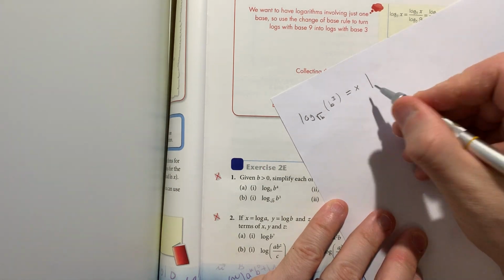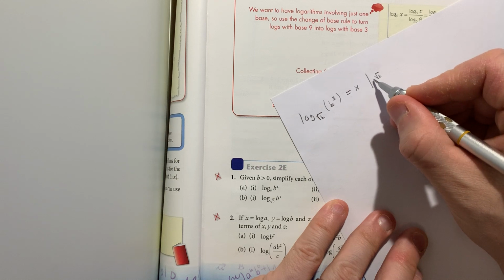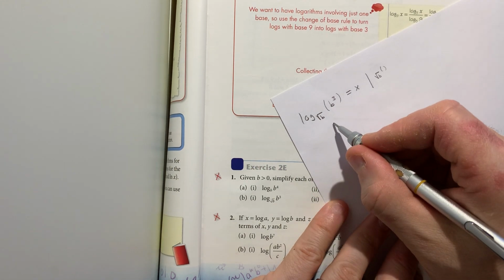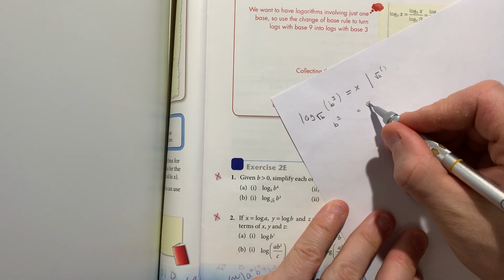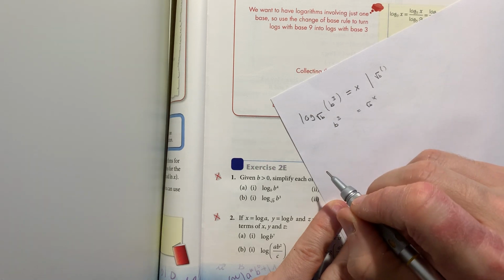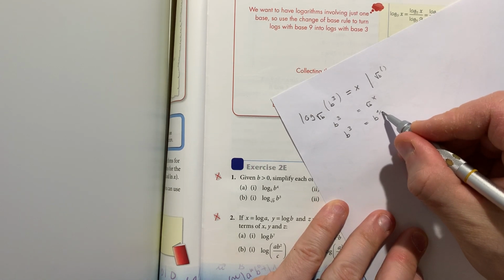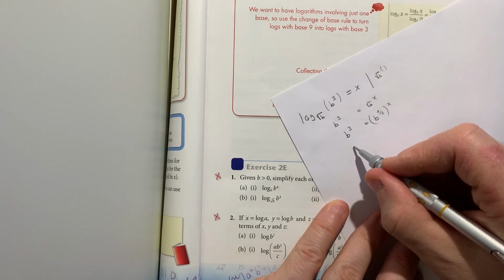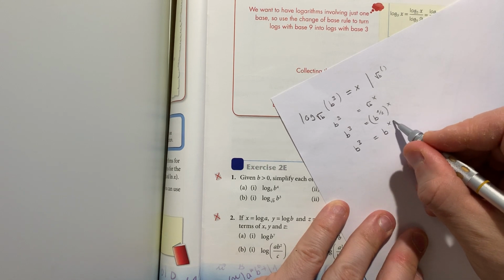Say this is x. Let's just undo the logarithm. We're going to get b to the 3, and over here, the square root of b to the x. Well, b to the 3 is b to the 1/2 to the x, which then would lead to b to the 3 is b to the x halves.